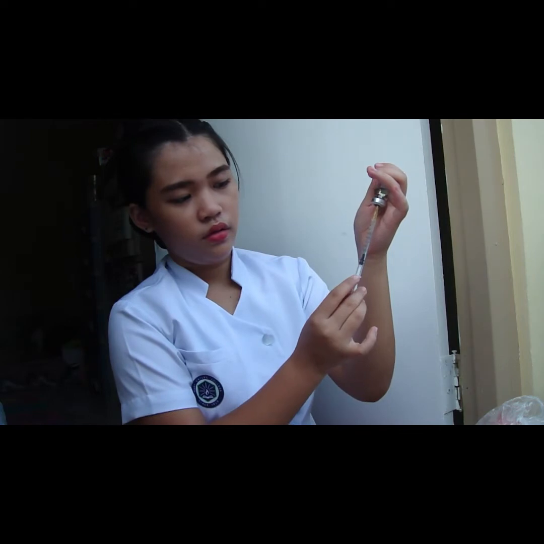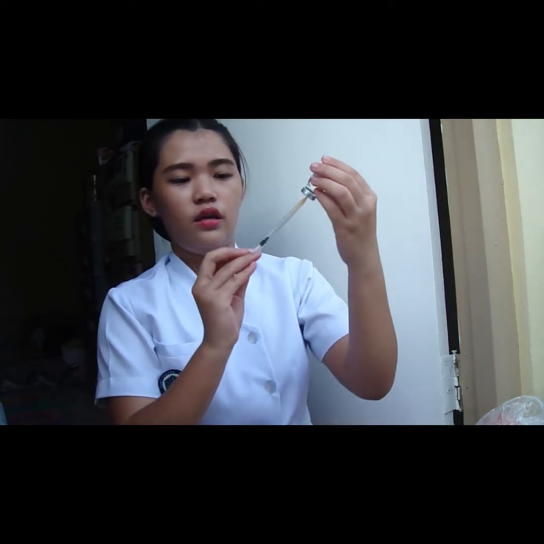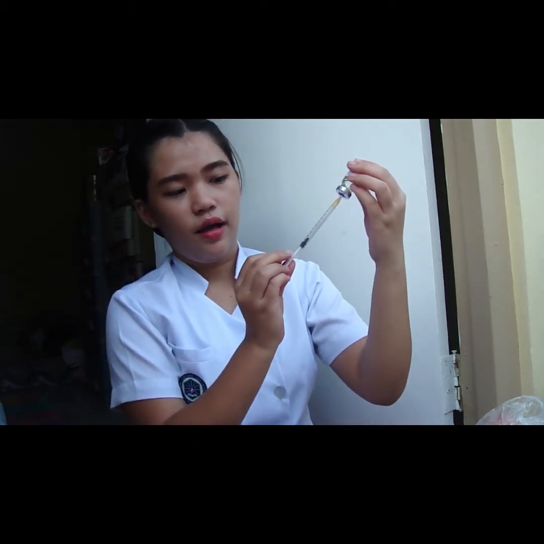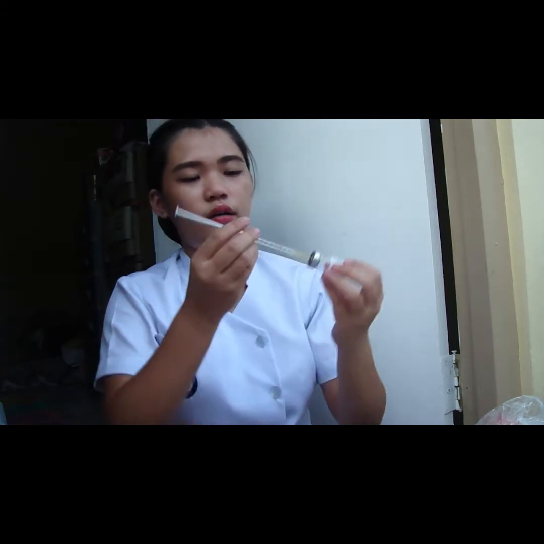So, pabalik natin yung syringe and kunin natin yung right amount ng medication.